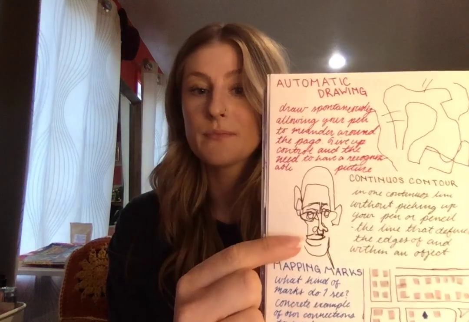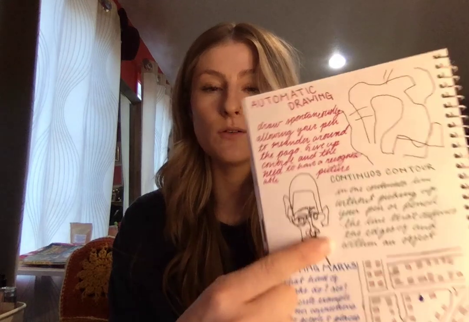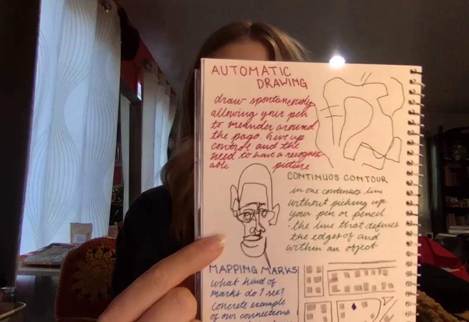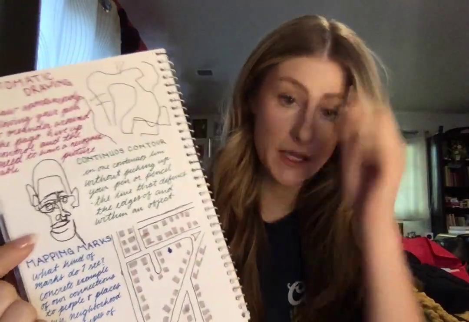Then continuous contour. One continuous line without picking up your pen or pencil, a line that defines the edges of and within an object. I did a little continuous contour without looking of like a man. Looked something like him, right? But there's my blind contour drawing that I decided to do.